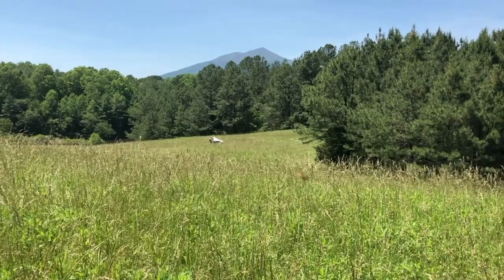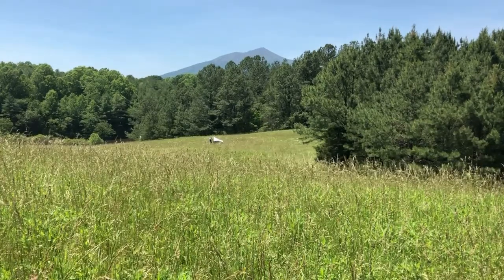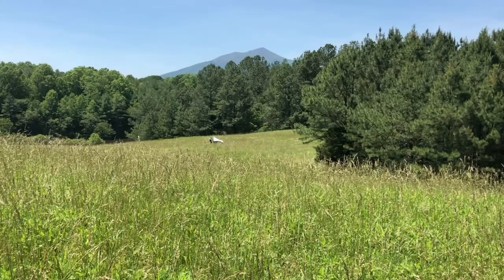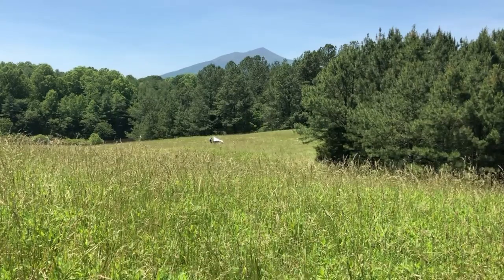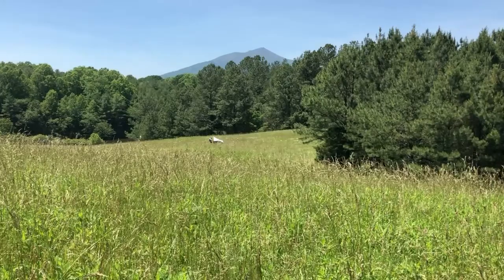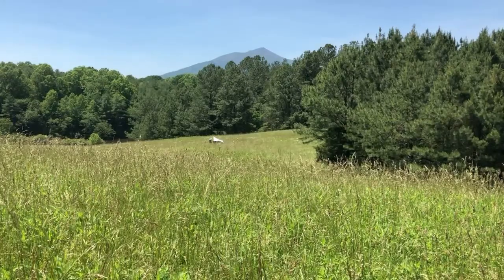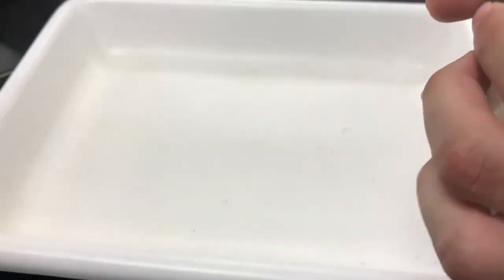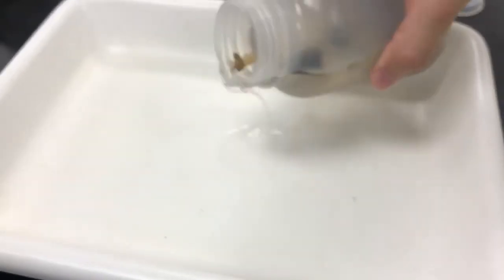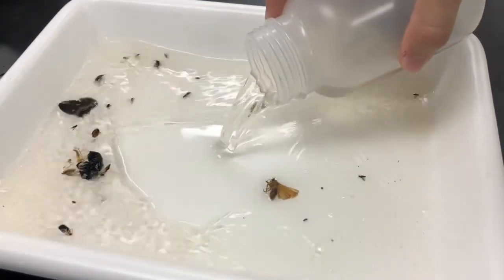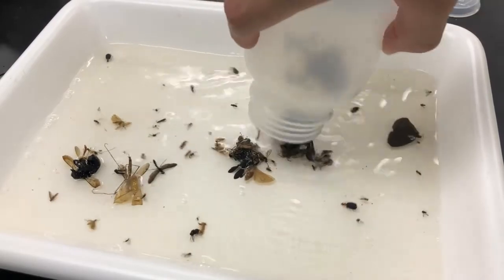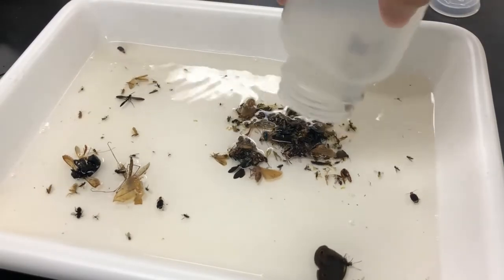experience. After setting the traps, they'll sit for a few days before the bottles are collected. The full bottles are then emptied, and the insects are sorted by order. Each order is then weighed individually. Here's one of the bottles collected from a trap. There's quite a few insects collected in here, so I'm not going to show me counting through all of them, just identifying the orders that are commonly seen in them.